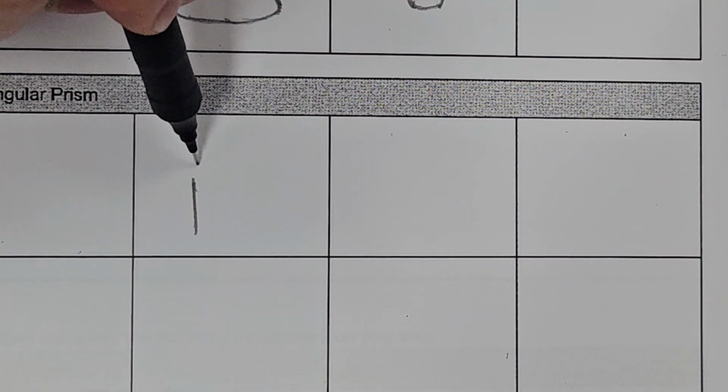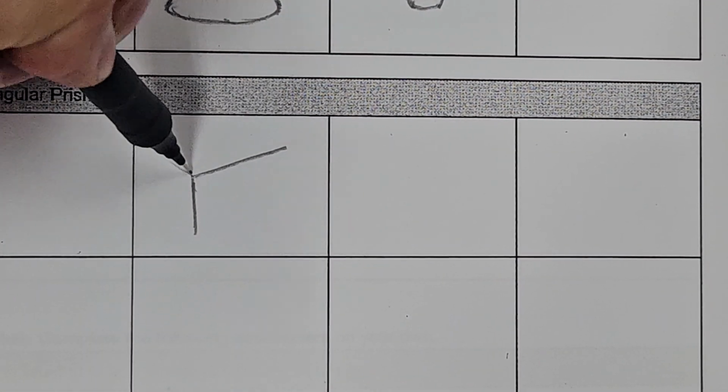Now let's move on to the rectangular prism. I would argue that the rectangular prism is the most difficult to draw if you are not paying attention to your parallel lines.